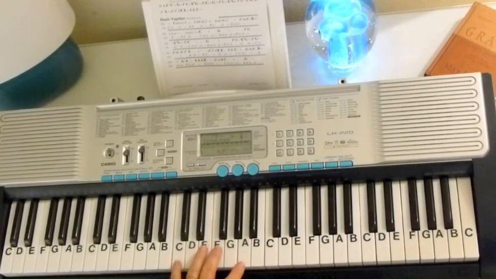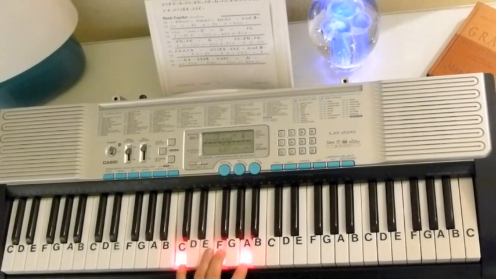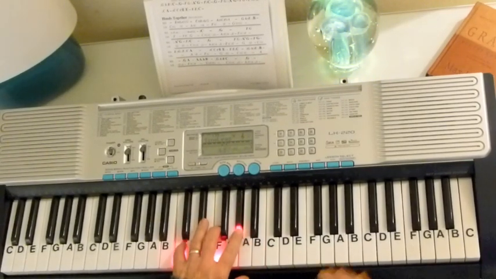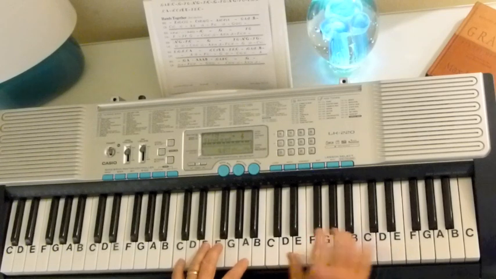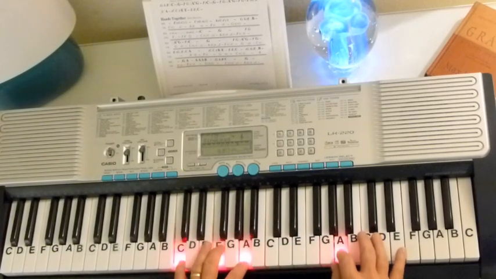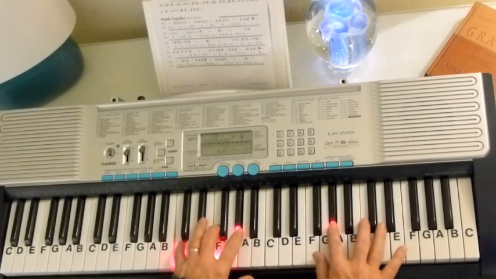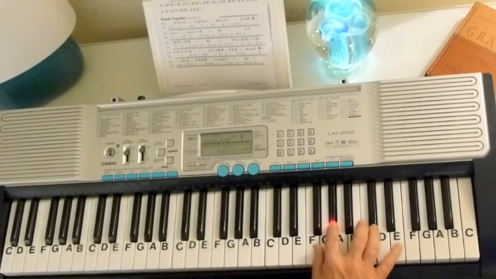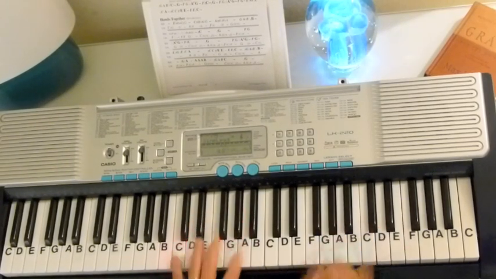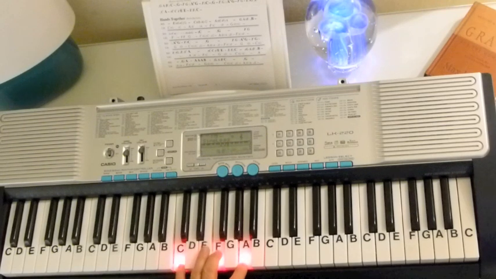And then when you do this melody, you're going to have an F chord to an F minor chord. So you're going to have to be ready for it. When you go to the A flat there, you're going to go to the F minor. I'm going to show you two ways to play the left hand.